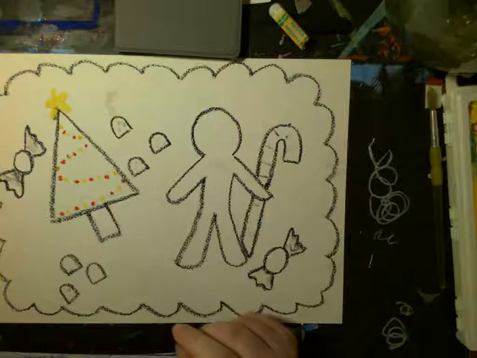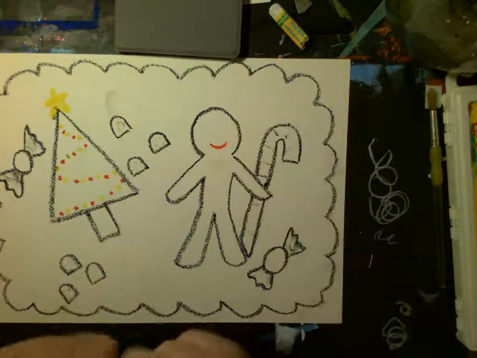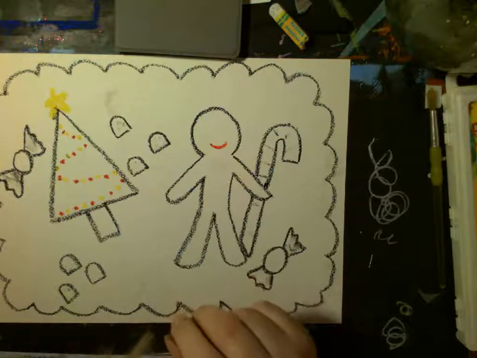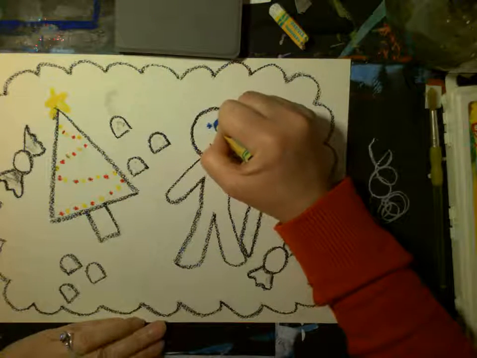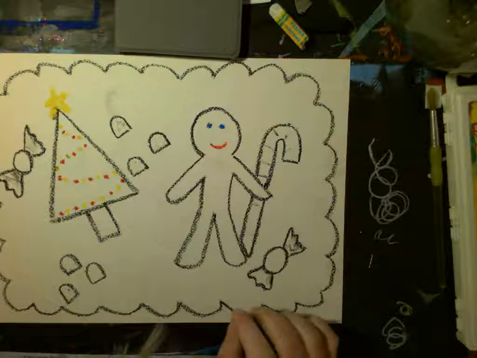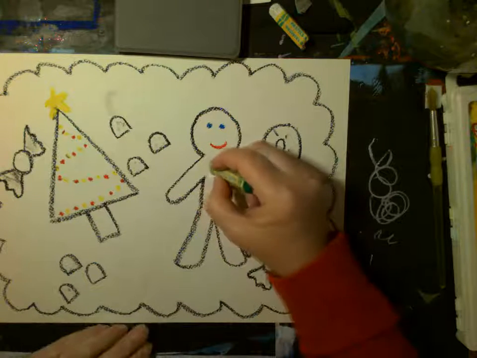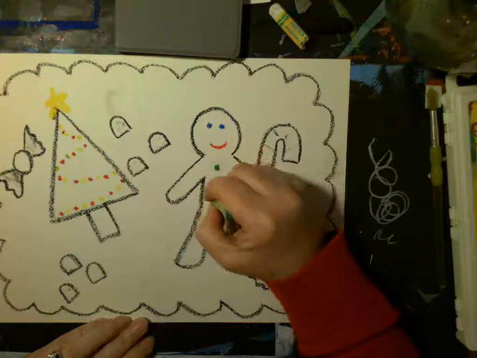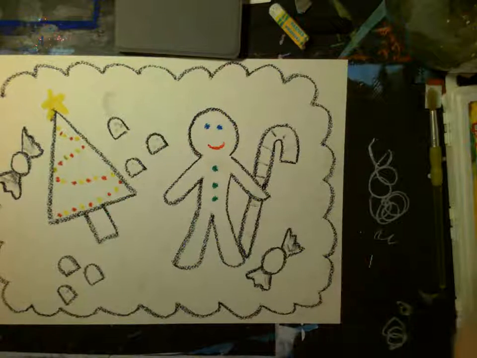And give a smile to my gingerbread cookie. I want to give him some blue eyes just for fun. And maybe some green buttons down the front. All right, that's it. I'm just going to add a few details here and there.